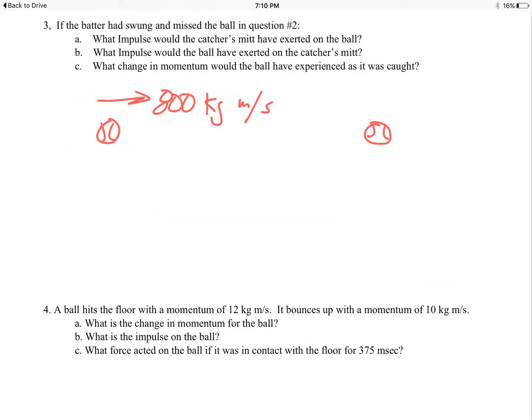Now the batter swung and missed at this same ball. It was heading towards the right, and then the batter swings and misses, and the catcher catches the ball. So the final momentum in this case is 0 kilograms meters per second. The ball stops, gets caught by the catcher in the catcher's glove. The ball is no longer moving.